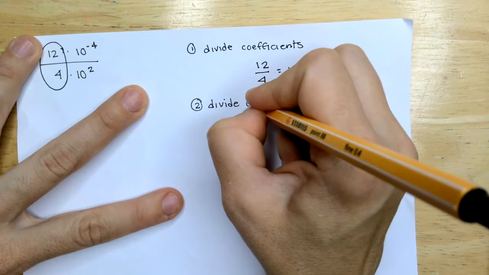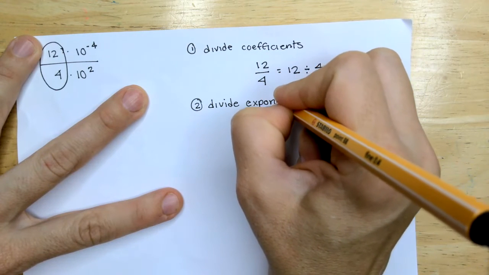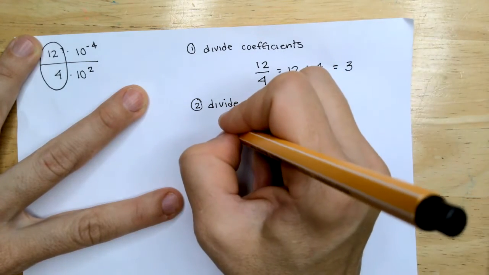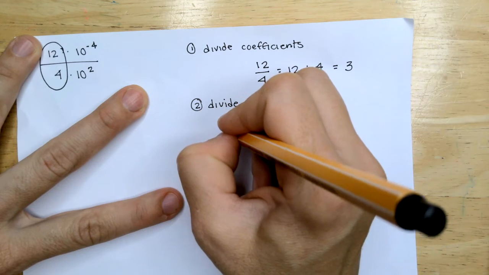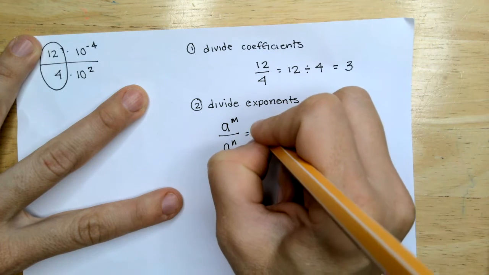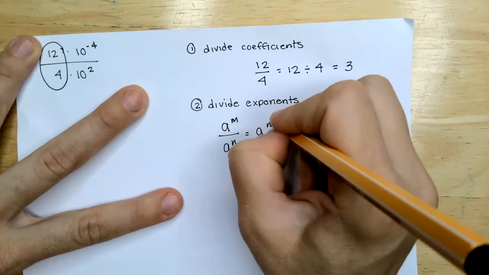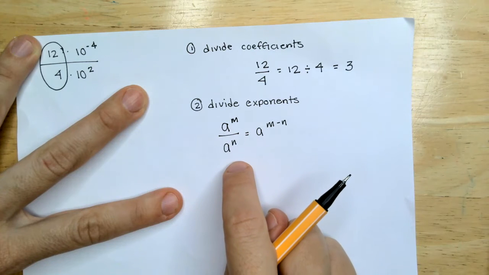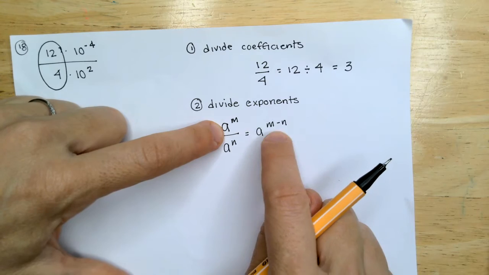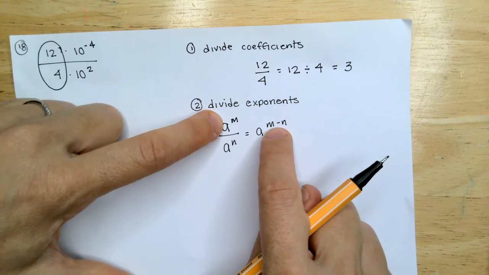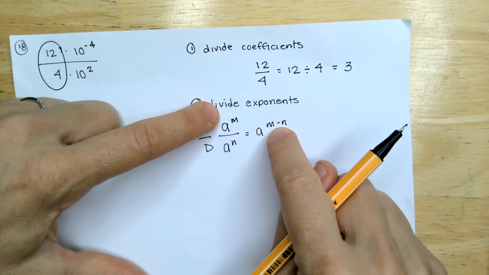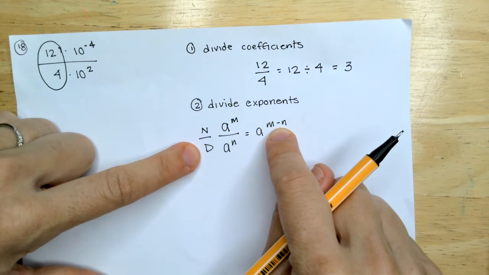the two exponents. And if we think about the rule for dividing exponents that we've been studying, it is a to the M divided by a to the N equals a to the power of M minus N, right? So if I have that same base, I can keep the base, and then whatever the exponent is of the numerator, I subtract the exponent of the denominator, okay?